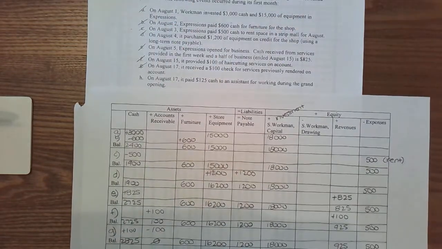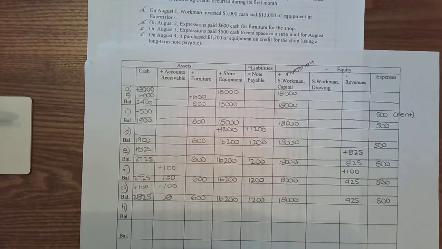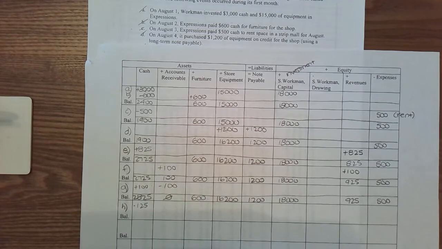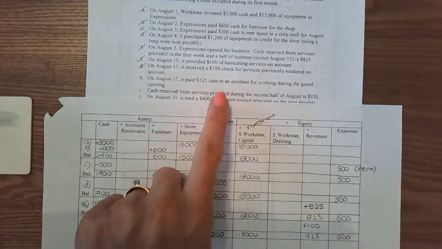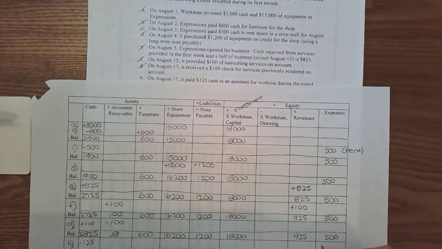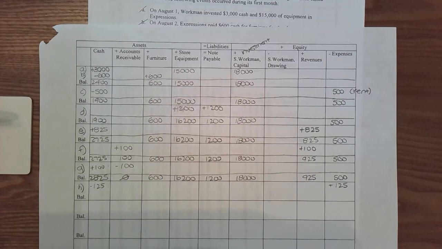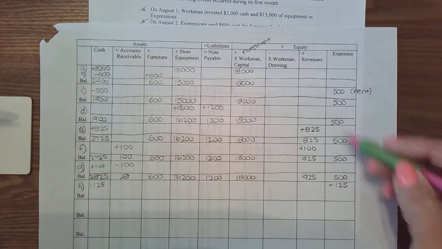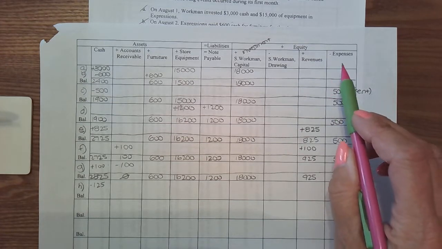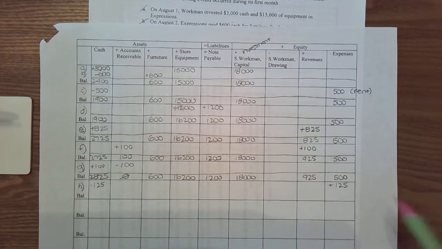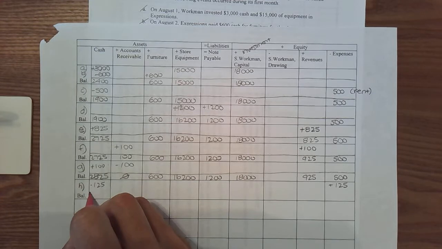All right, now we paid $125 cash to an assistant for working during the grand opening, and so this is going to be money that we will spend. A lot of people don't like to work for free, so we do want to make sure that we pay the employees. All right, so this is letter H. We're going to subtract $125 from cash, and anytime that we're paying our employees to work for us, that's an expense. So we're going to add $125 to our expenses. What we're doing in this column is keeping track of all of our expenses. We still subtract the total from the overall other numbers here, but we're just keeping track of all of our expenses. So we draw our line across.